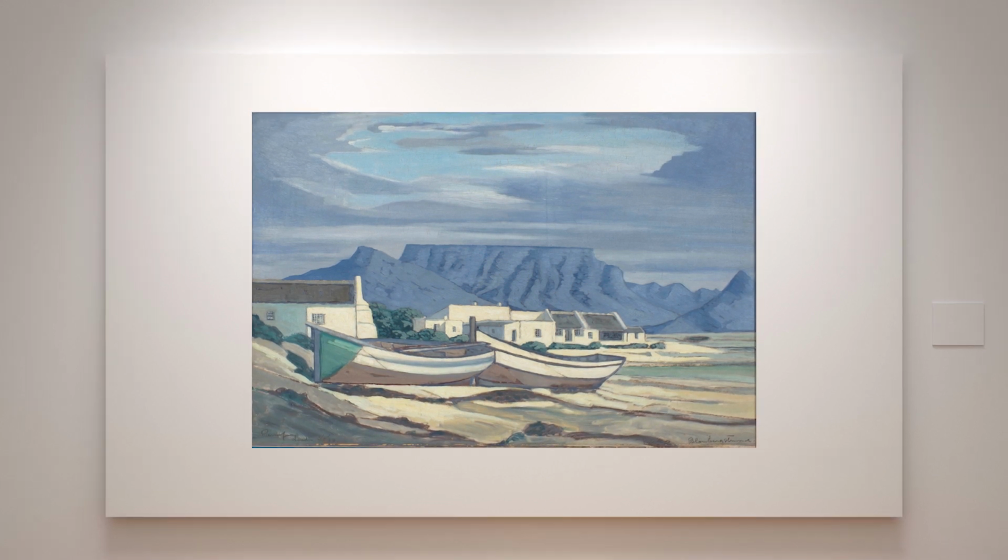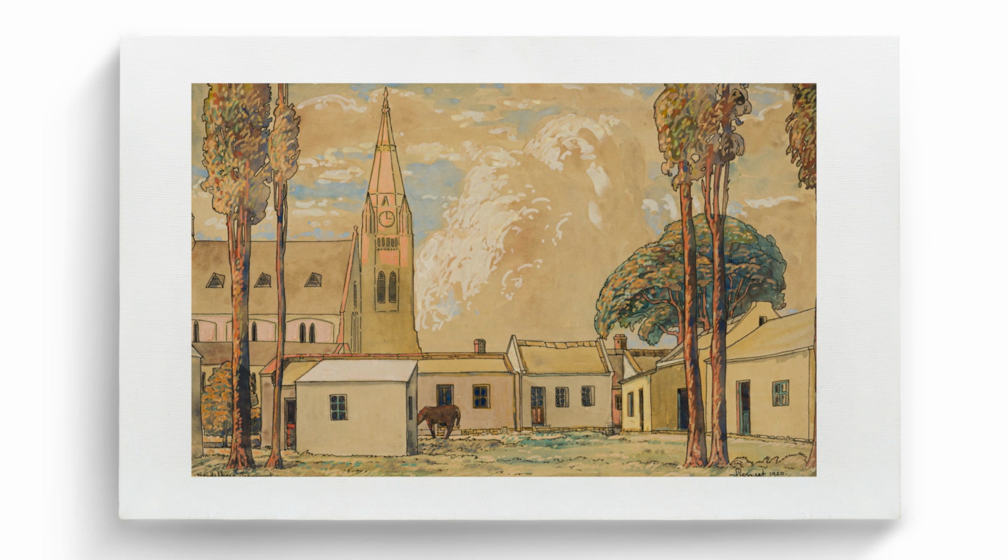Also evident in this example of the church in Heidelberg. Now Heidelberg, that is where he acted as teacher training in the late 1910s before he became a full-time artist.